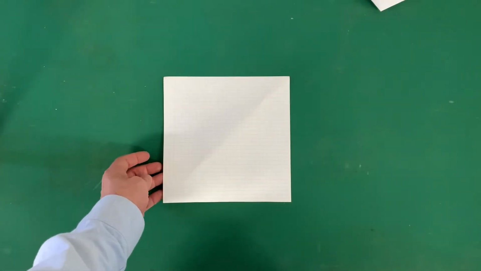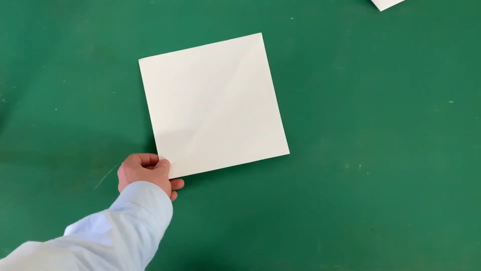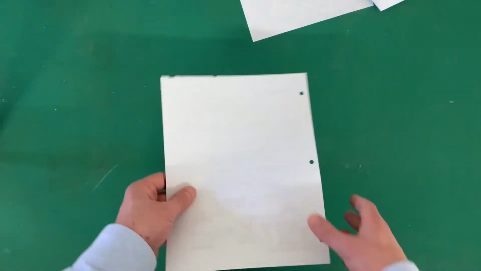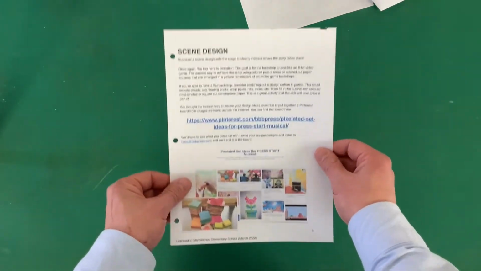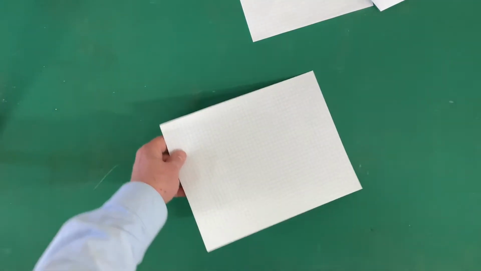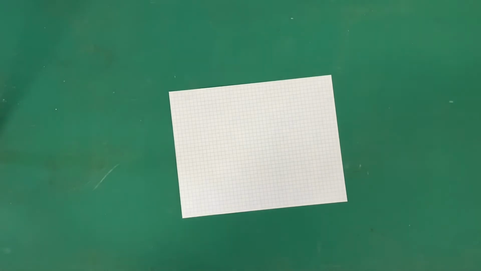To start this design, you're going to need a square piece of paper. Now, I know a lot of you might not have a square piece of paper laying around, so I'm going to show you how to make a square piece of paper. You can use any piece of copy paper, 8.5 by 11 printer paper. And you can have any shape piece of paper and you can make it a square. It's as simple as this. So I've got my 8.5 by 11 piece of paper and I want to make it a square. Here's what I have to do.